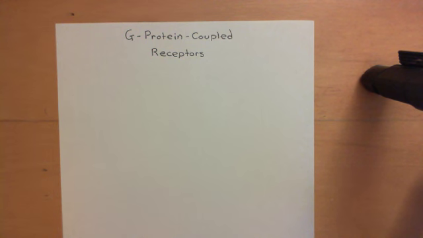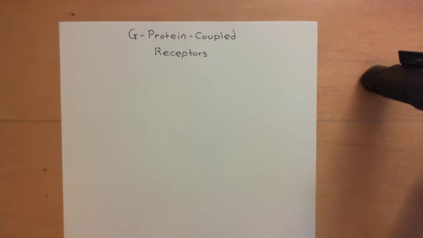Then we will move on to discussing what happens when a ligand that is an agonist binds, so what conformational changes occur to the G-protein coupled receptor that constitute activation.